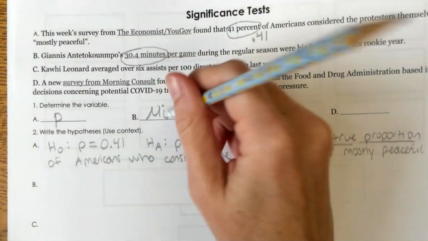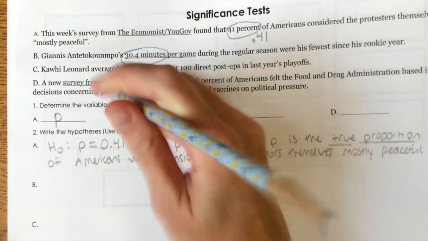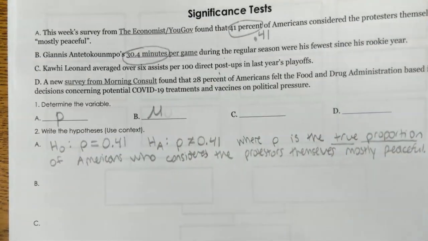Oh my gosh, I spelled mu with the Greek M. I just need the Greek letter.